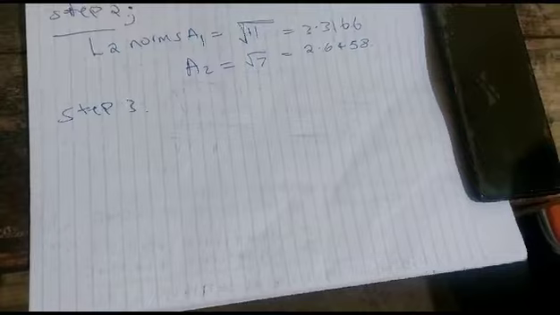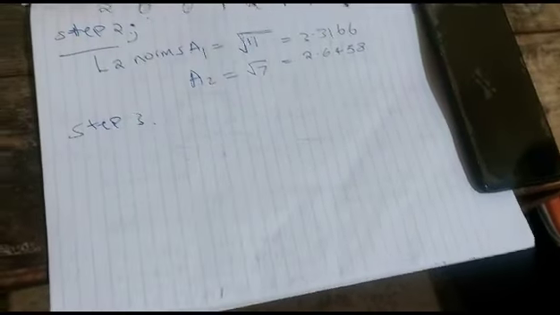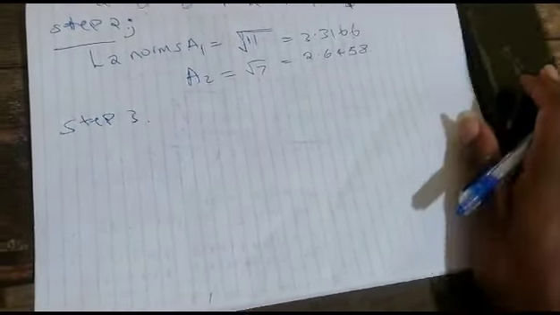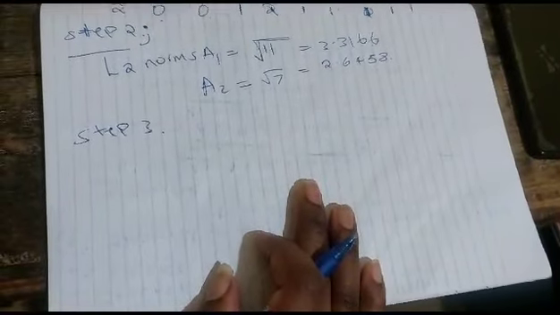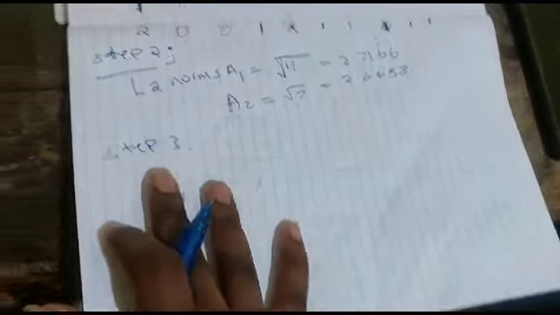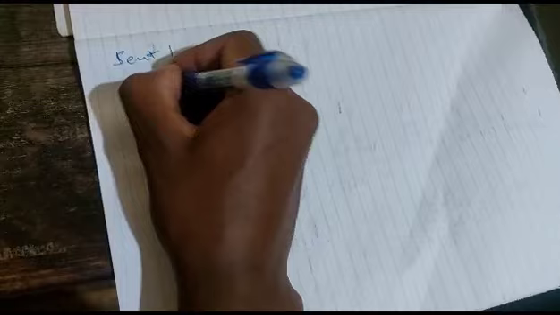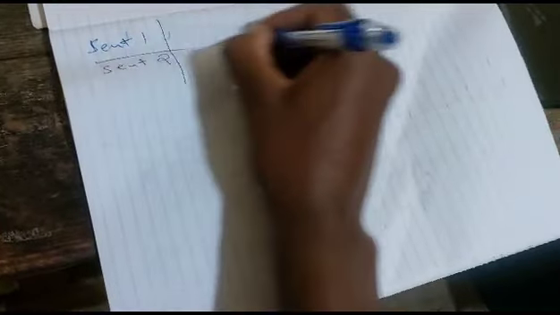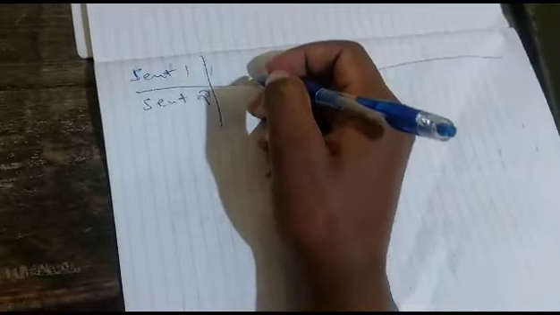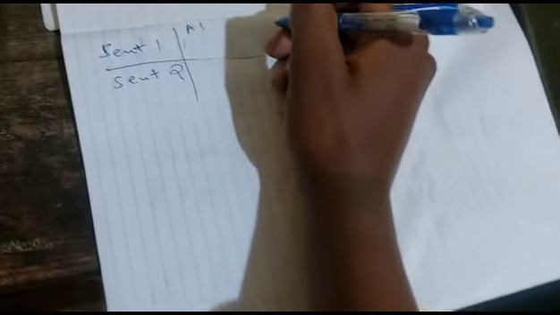Step 3, after normalization, we now perform cosine similarity. Okay, cosine similarity, in our case, let's do it quickly. This was sentence 1 and sentence 2. AI is friend.